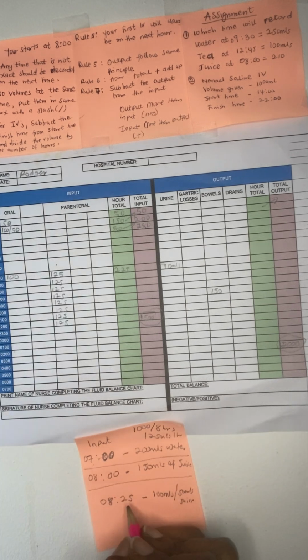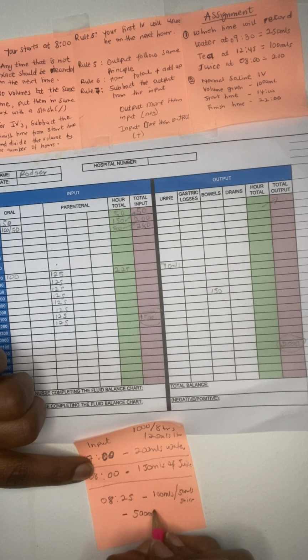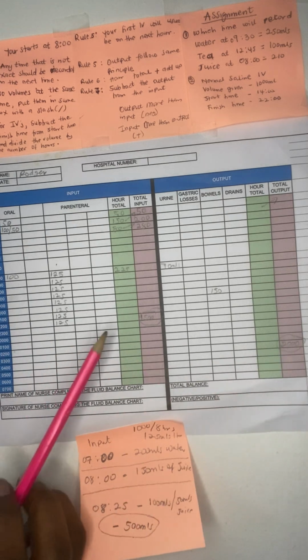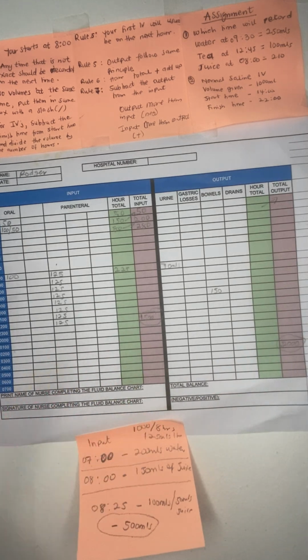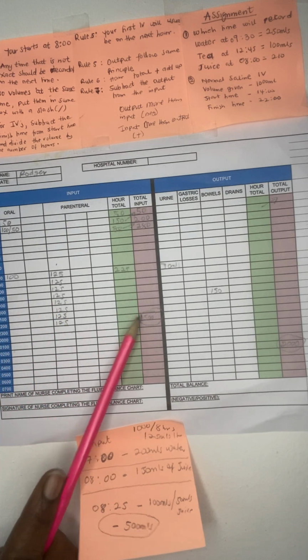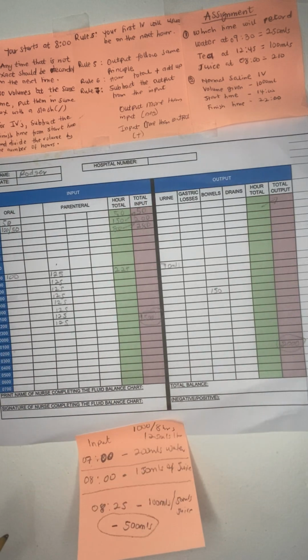We are going to get minus 500 mils. Why am I saying minus? Because anytime your output is more than your input, you are going to get a negative balance, and vice versa. What I mean by that is, if my input is more than my output, I'm going to get a positive balance, and that is what you're going to put here.